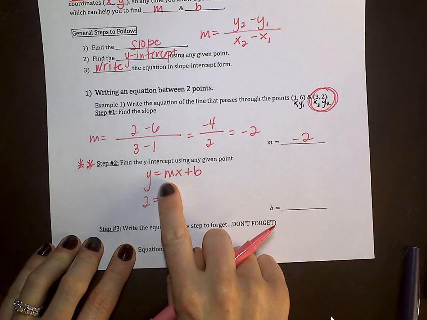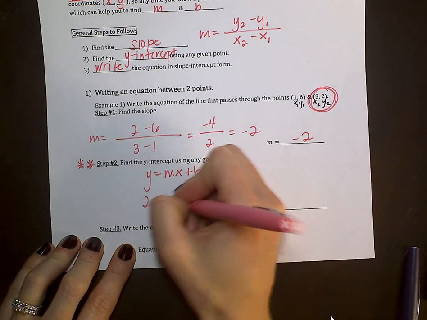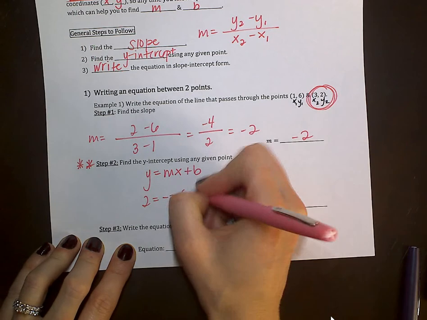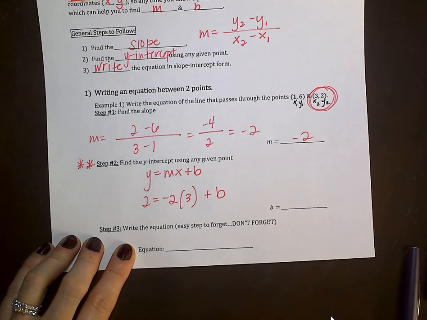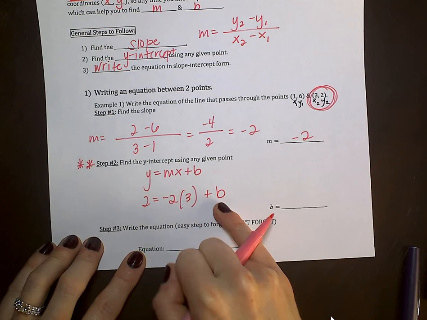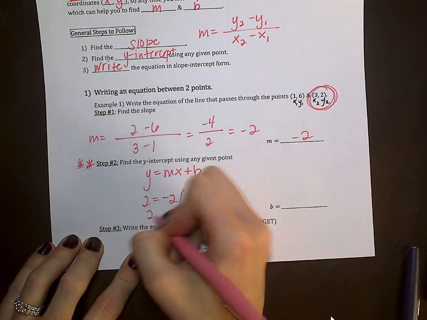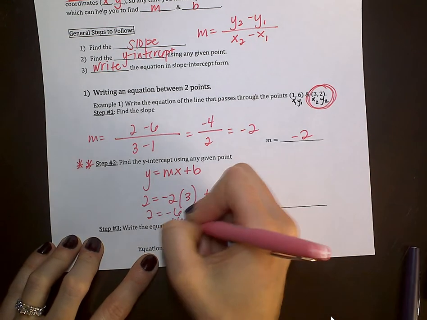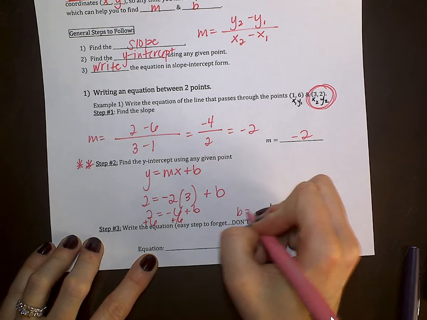I know that m is -2 because I just found that. And the x value of the point that I'm using is 3. I do not know b, so keep that as b in your equation here. Now you just have to work this out to solve for b. So multiply here, that'd just be -6 plus b. Then I'm going to add the 6, run out of room. 2 plus 6, b would just equal 8.